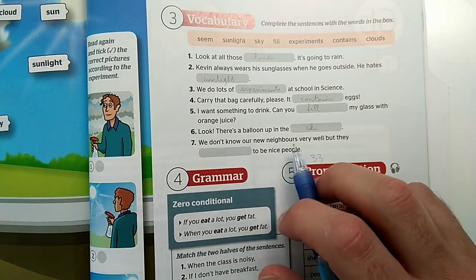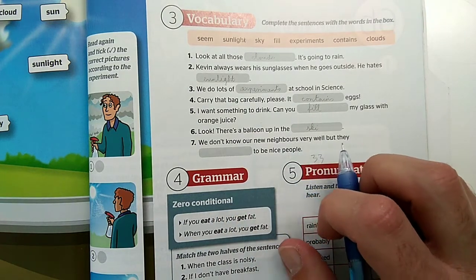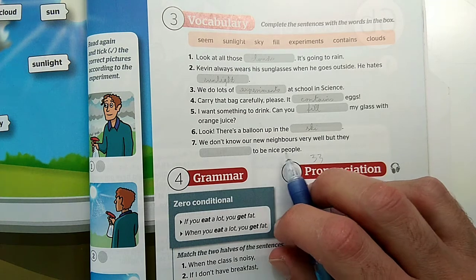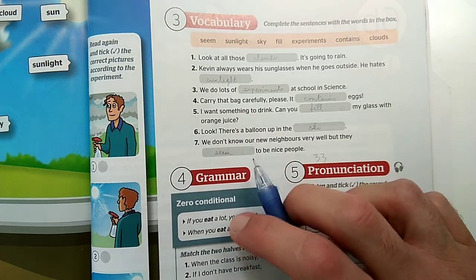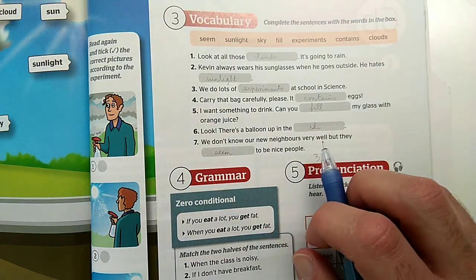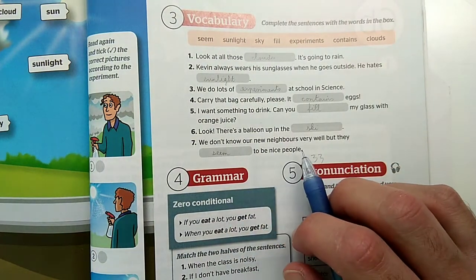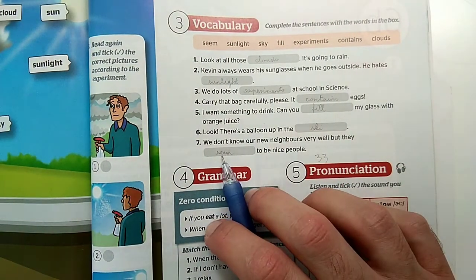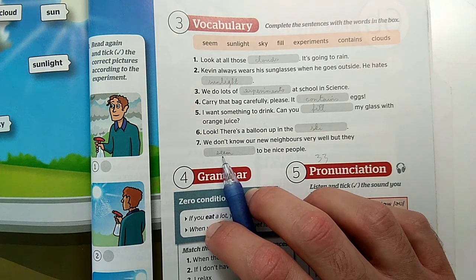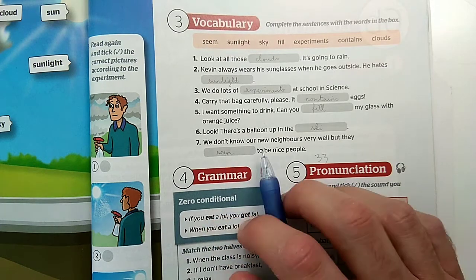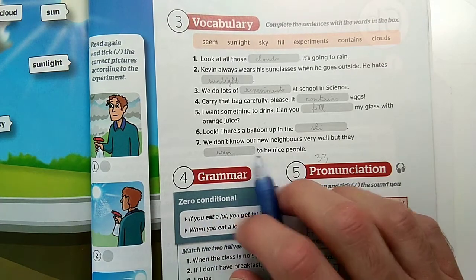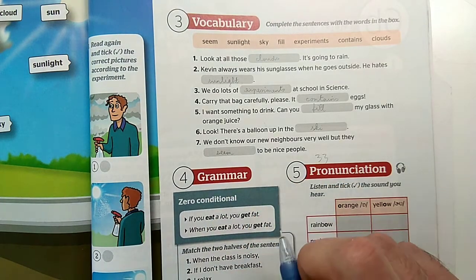Nem ismerjük az új szomszédainkat túl jól, de ők kedves embernek tűnnek. We don't know our new neighbors very well, but they seem to be nice people. Az, hogy seem vagy look, az a tűnik valaminek, vagy a sound, a hallatszik valaminek, ezután a seem után mindig a to-t használjuk, és az igének az első alakját.